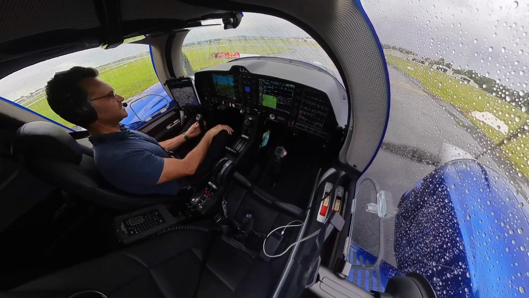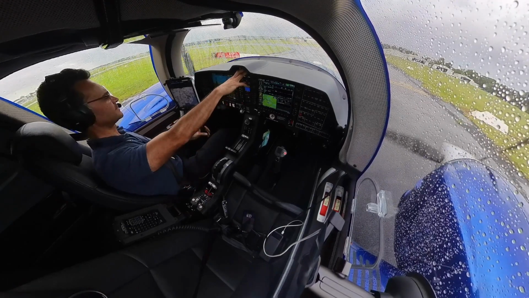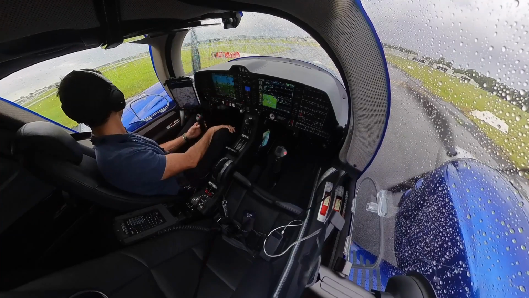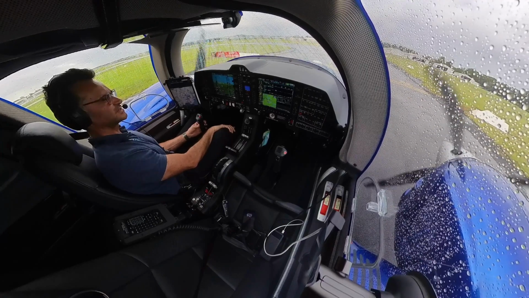Tower, good day, X-Ray 62, holding point Alpha 1, ready. X-Ray 62, tower, report passing 1,500, runway 11 centre, cleared for takeoff. Runway 11 centre, cleared for takeoff, Wilco, X-Ray 62.